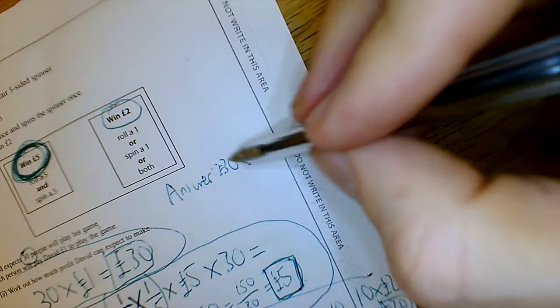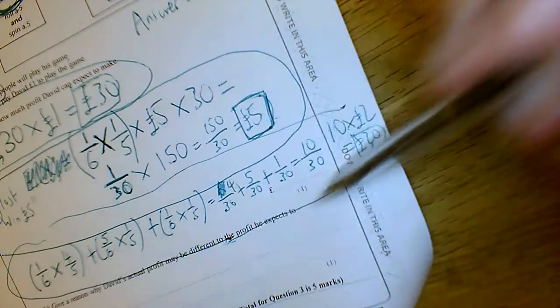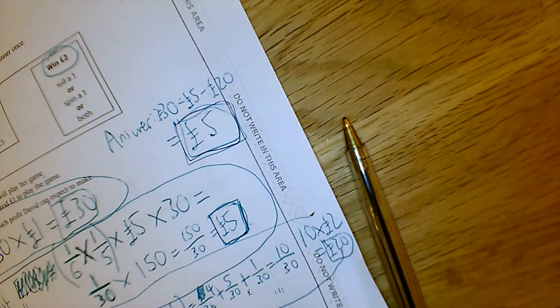Sorry, let's say that again. It's the amount he makes minus the amount you'd expect him to lose on this deal, which is done in this calculation, minus the amount you'd expect him to lose on this deal, which is this calculation. And when you've worked it all out, you expect him to be left with £5. So that is your final answer.